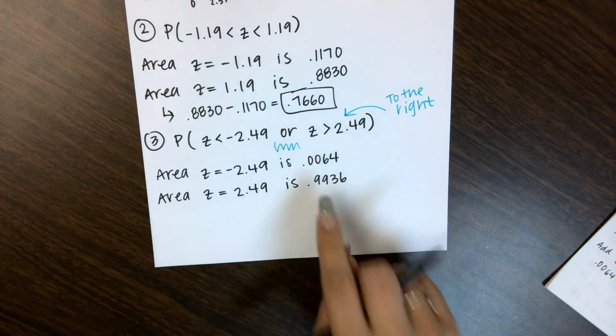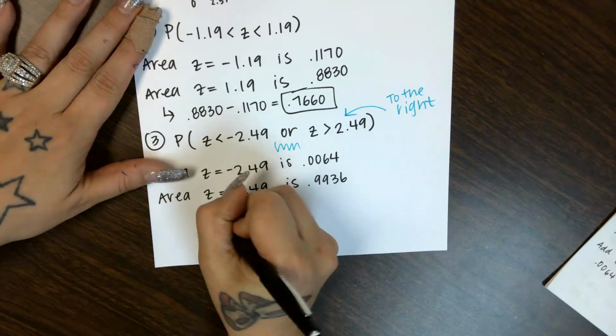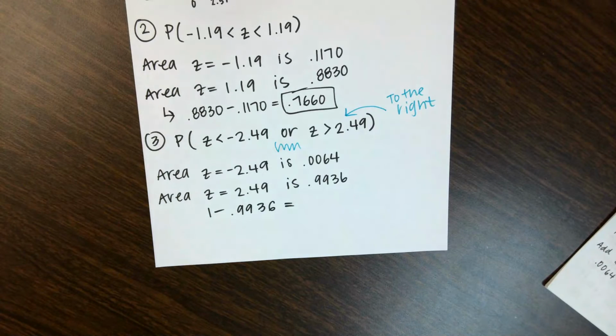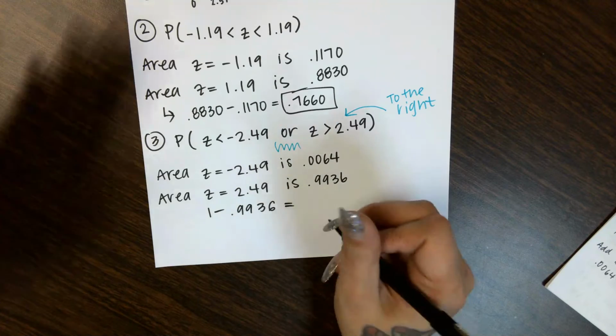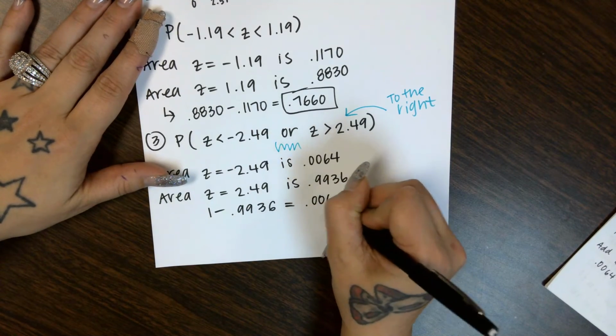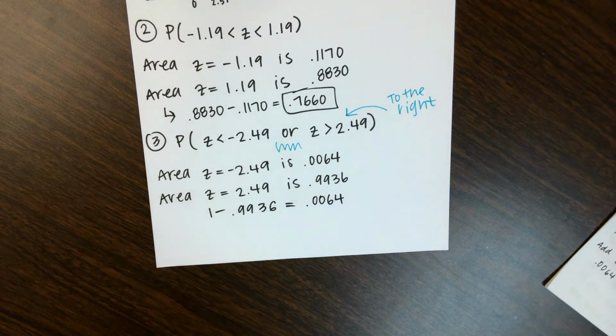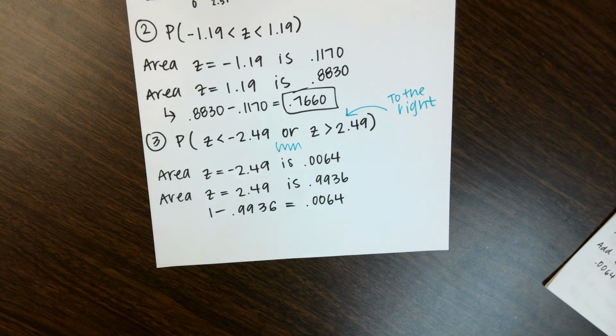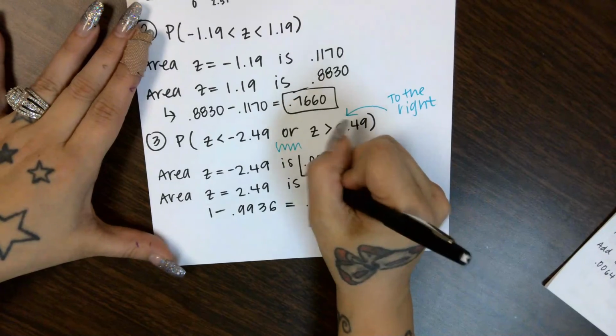you find it on the table, and then you subtract that value from 1. Y'all just save time. If you subtract 0.9936 from 1, what you get is 0.0064. Now, do what that OR operation means, which is to add both of them. So first one on the left, just find it. Second one, find it and subtract from 1. Very last step, or means that we're going to add both of these together. And this is what I'm adding together, y'all.